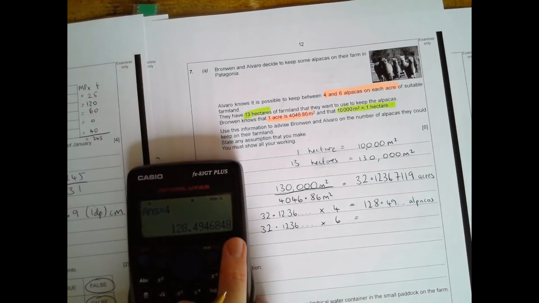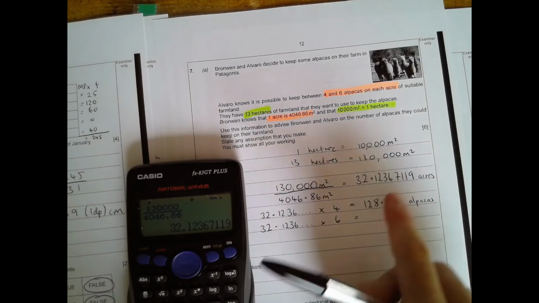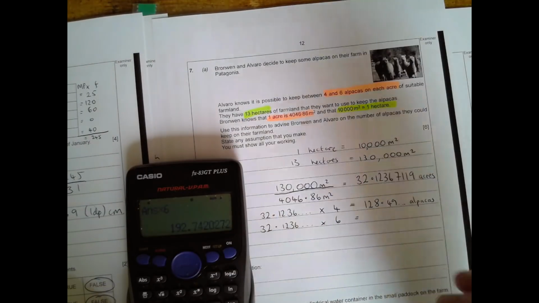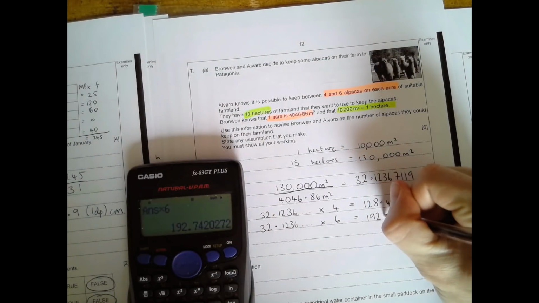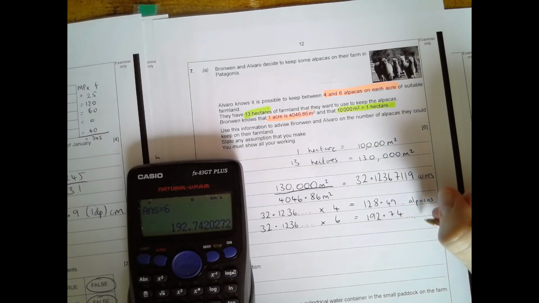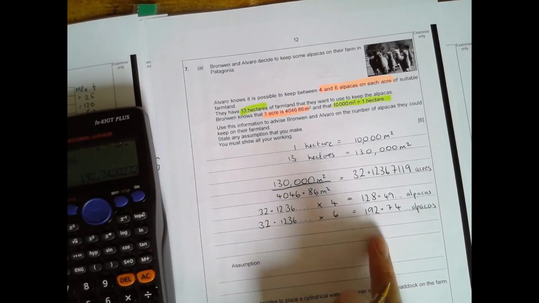So let's go and work out what that is. I'm going to just put in that previous calculation again to generate that number there, but I could have just written in that number. And then this time I'll times it by 6, which comes to 192.74 blah blah blah alpacas. So they can have somewhere between that many alpacas.